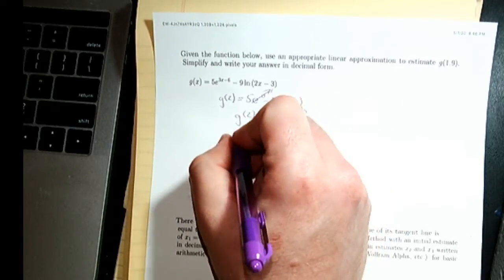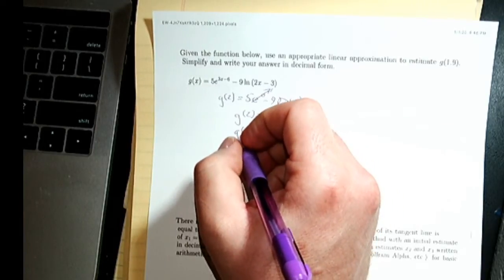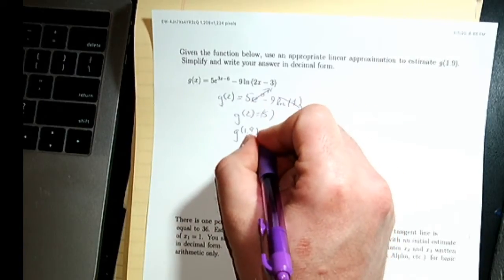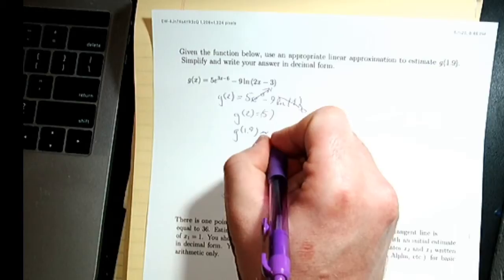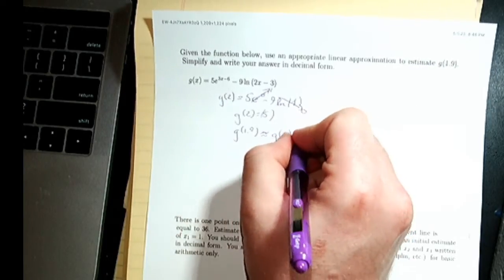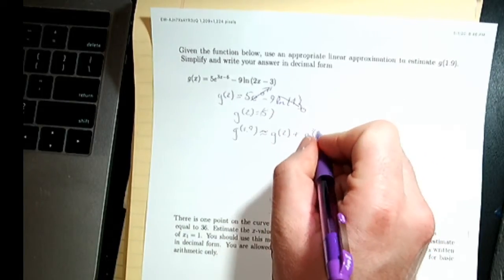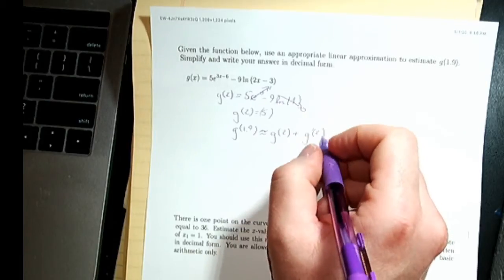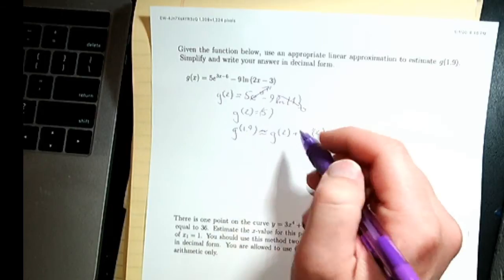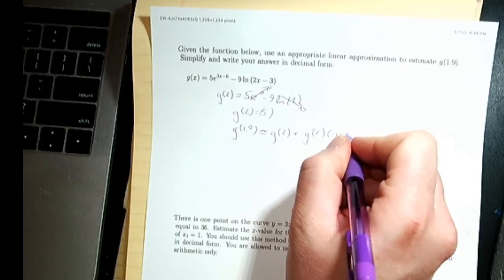So now we're asking for g of 1.9. And the question is, how do we get that? The answer is we use a trick, essentially. We say, well, g of 1.9 is about equal to g of 2 plus the first derivative, g prime of 2, times how far off of that known point we are and in what direction. The answer is we are off by 0.1 in the negative direction.